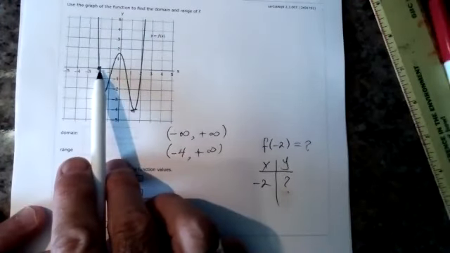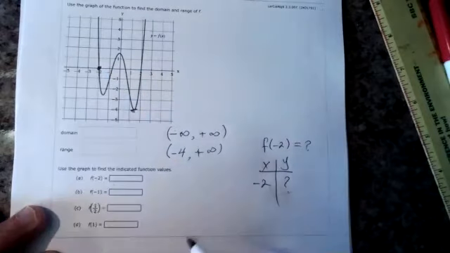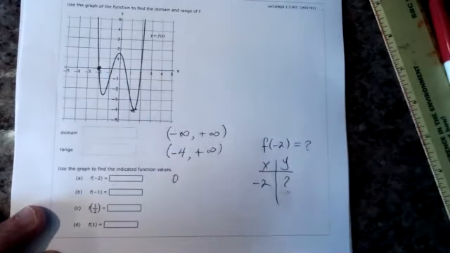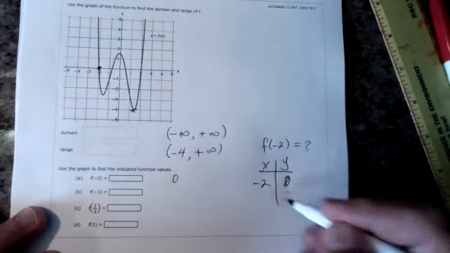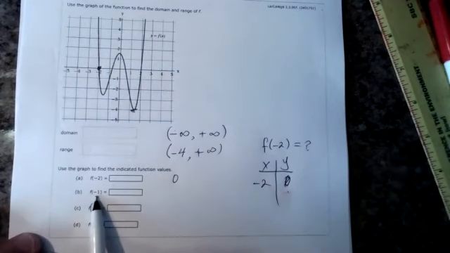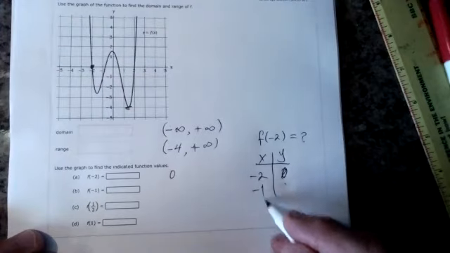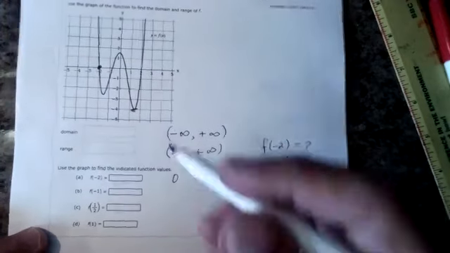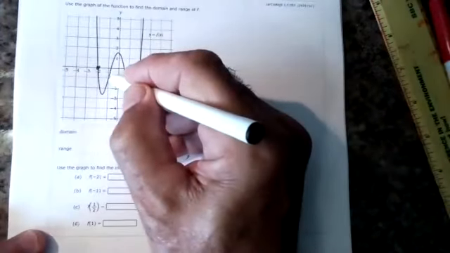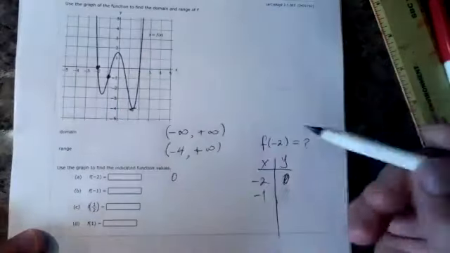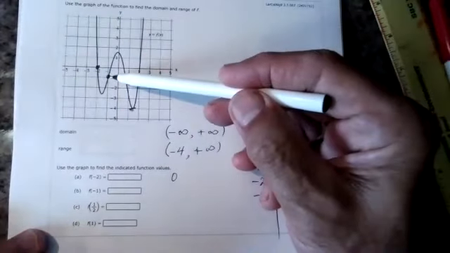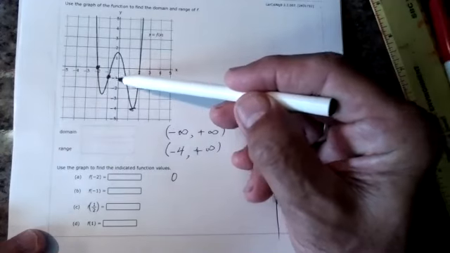And what's the y value here? 0. F of -1, when x is -1, on the graph you find this point, x is -1. What's the y value for it?